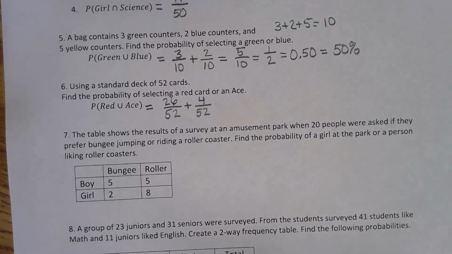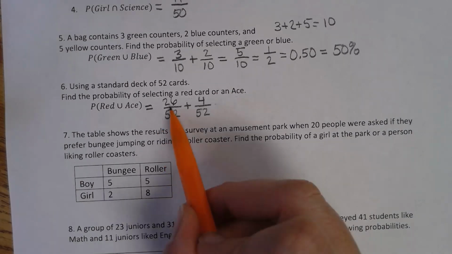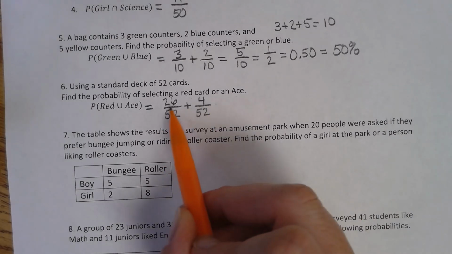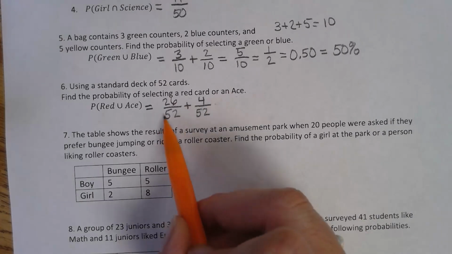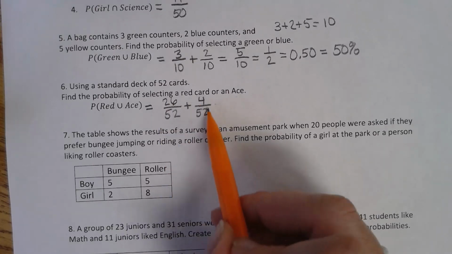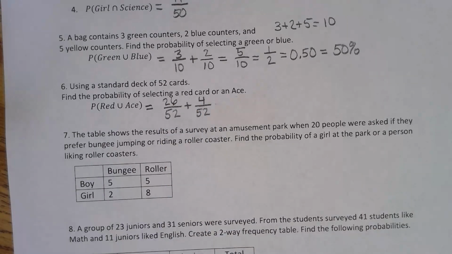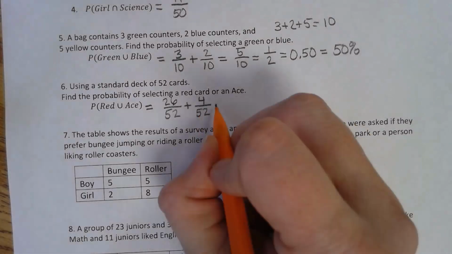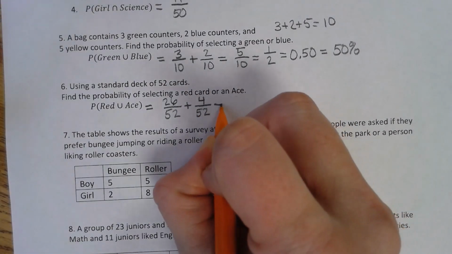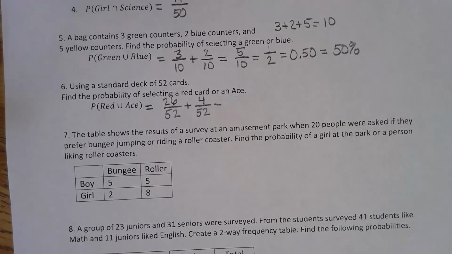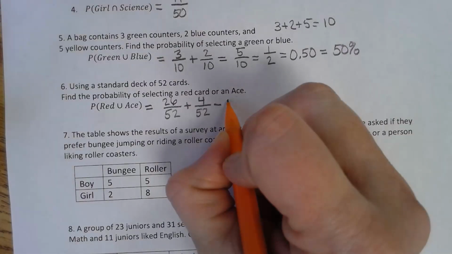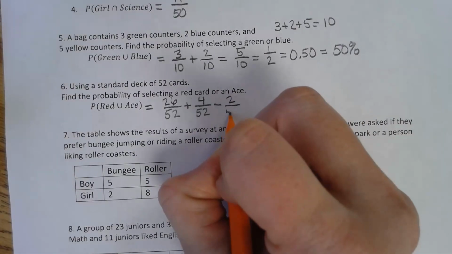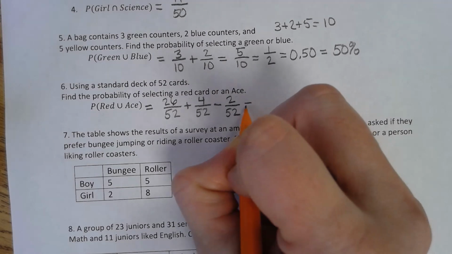There are actually 2 that are red aces. So because we've counted those cards in both of these events, we've counted the red cards, we've counted the ace cards, but those red aces, we've counted them twice, we'll need to subtract out that intersection. So we'll subtract out the 2 of those 52 cards.